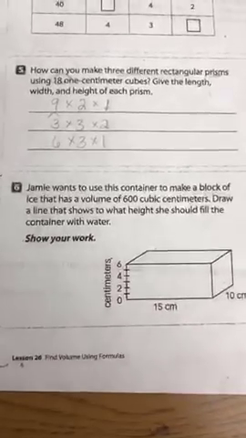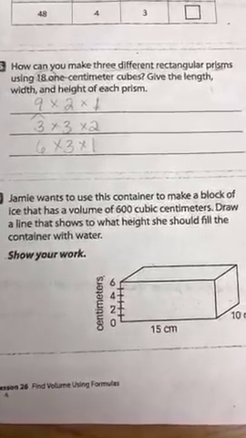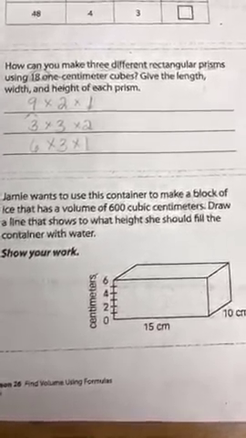Okay, look at the last one I'm going to do with you tonight. Number 6. Jimmy wants to use the container to make a block of ice.